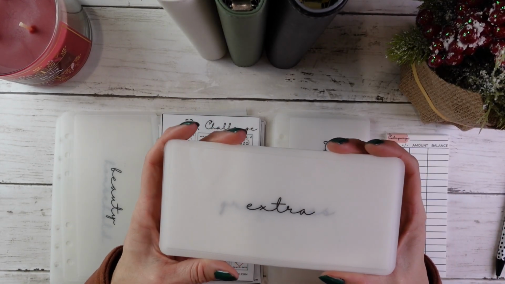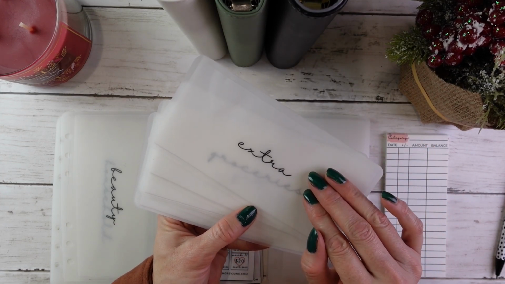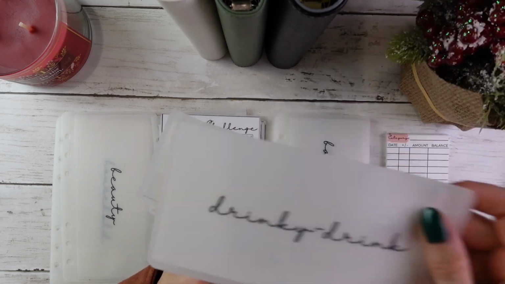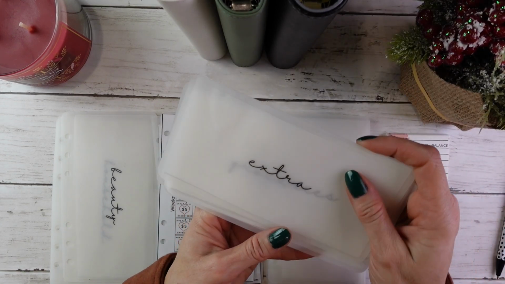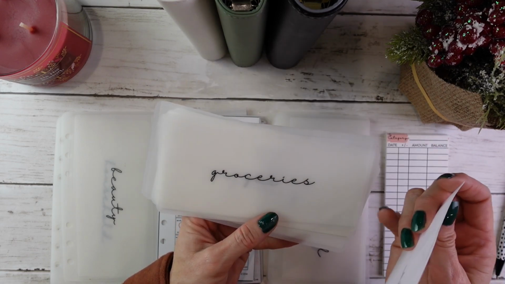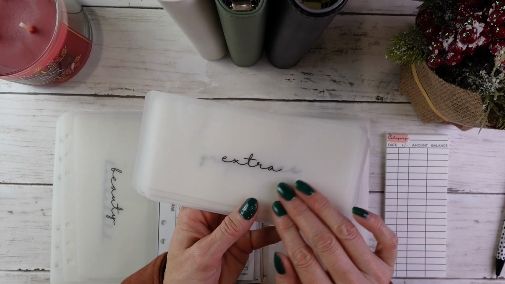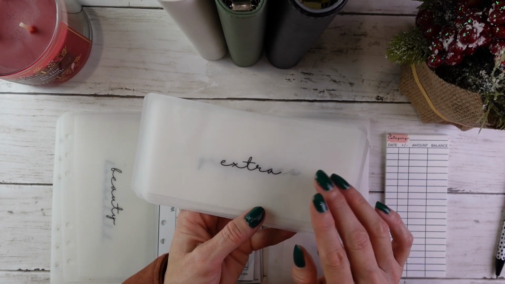And then this last one is extra, and it's just kind of a little extra. I put just a little bit of cash in here. Oh, I forgot to say, I put $10 in the drinky drink one a week. So this one I put $15, and it's just kind of like a little buffer in case I go over on one of these other ones. So it's just a buffer of cash that I have there.